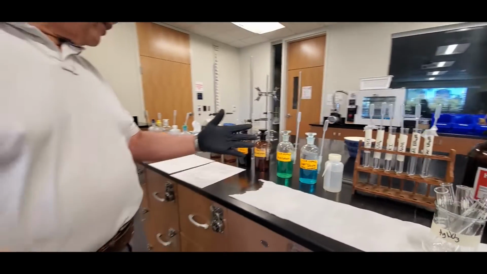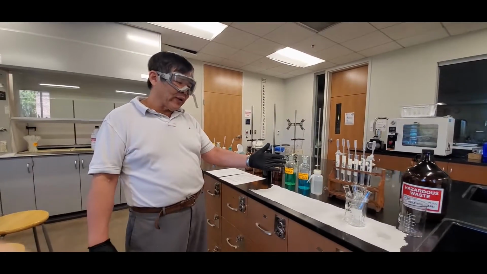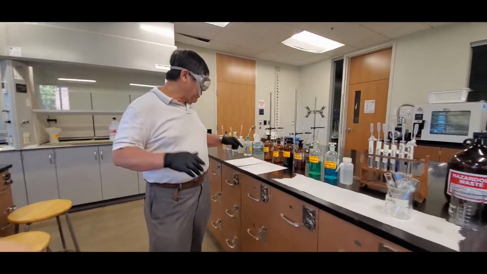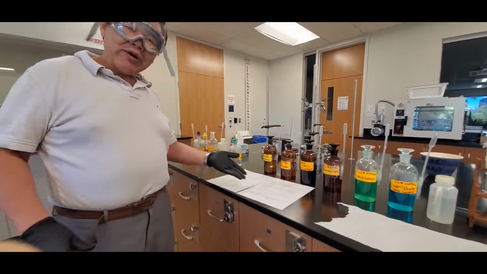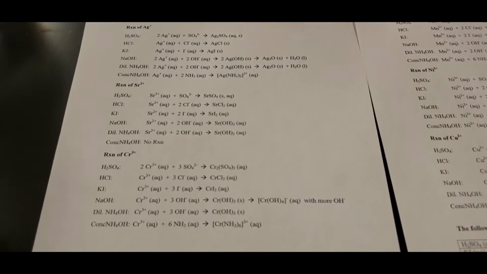Now, if you look at this particular handout, these are the series of tests we're doing. So there's silver, strontium, chromium, manganese, nickel, and copper.